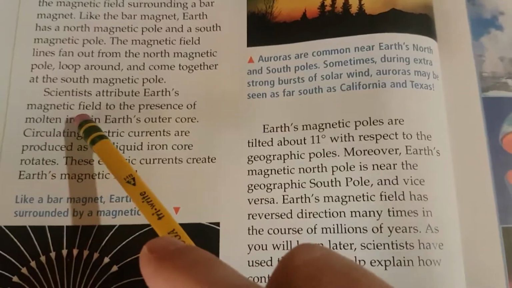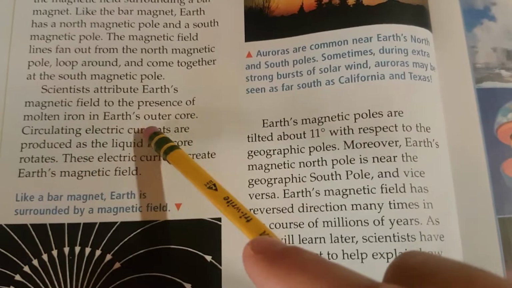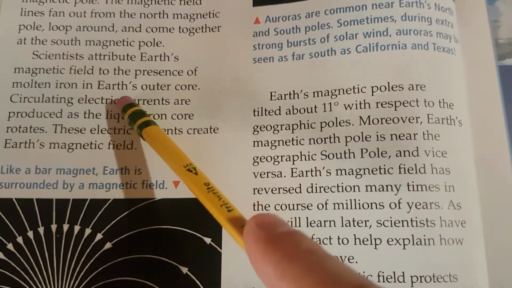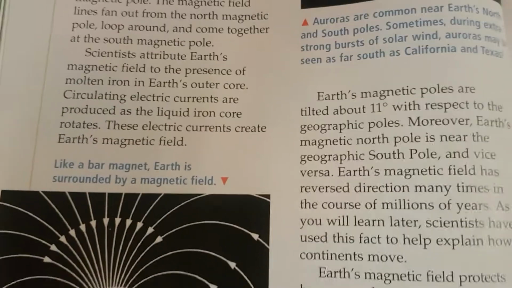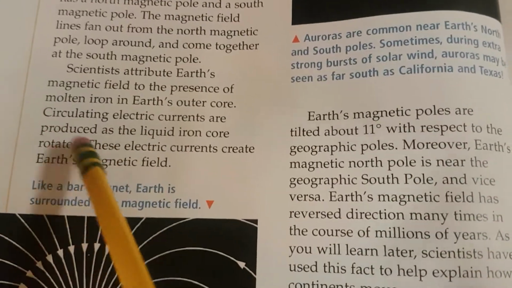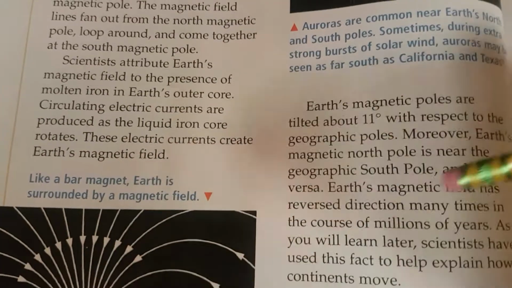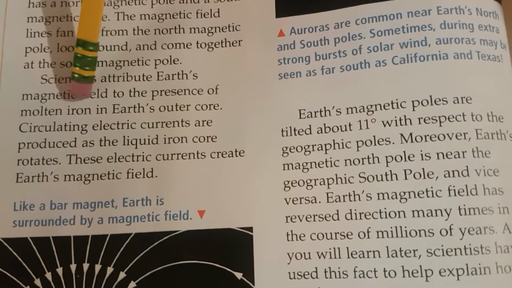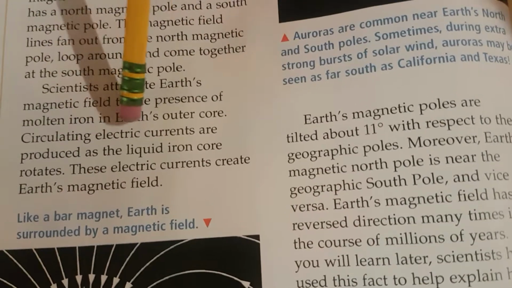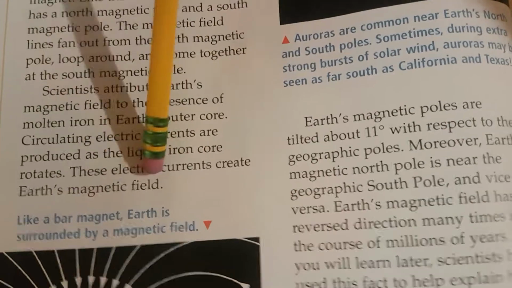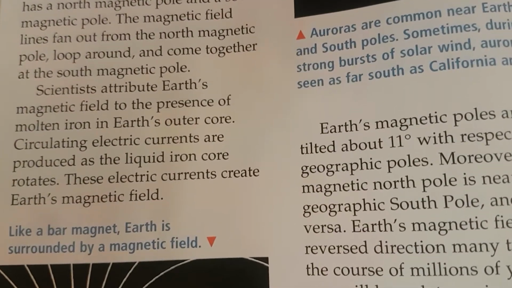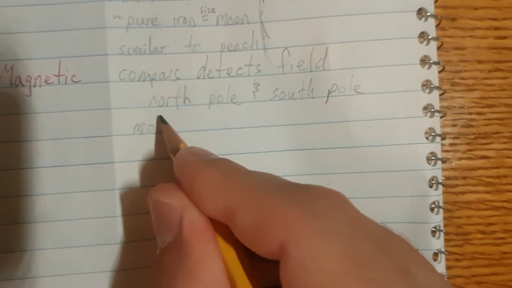Scientists attribute Earth's magnetic field to the presence of molten iron in Earth's outer core. Remember we talked about Earth's layers in yesterday's notes? Well, here it comes. The molten iron core is helping create this magnetic field. Circulating electric currents are produced as the liquid iron core rotates. These electric currents create Earth's magnetic field. So molten iron outer core, circulating electric currents produce magnetic field. And remember, molten means it's liquid.